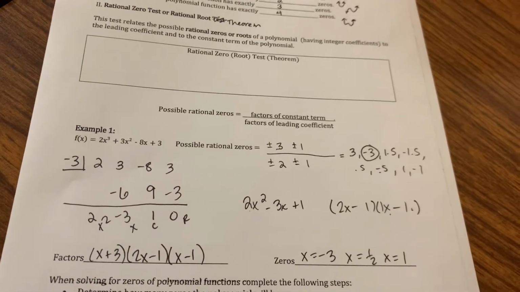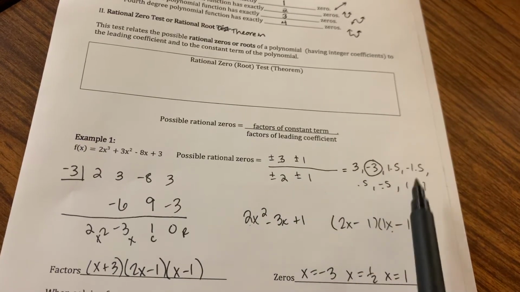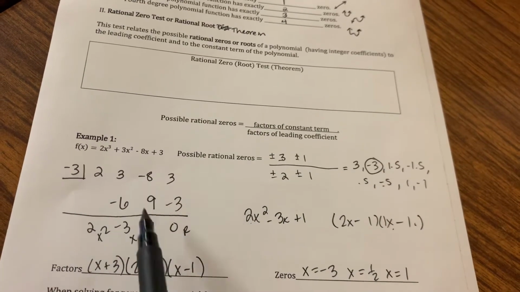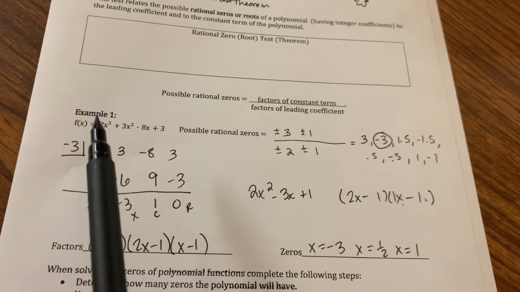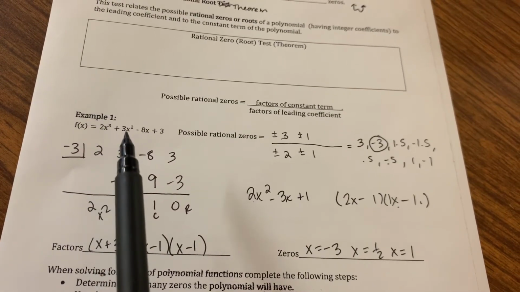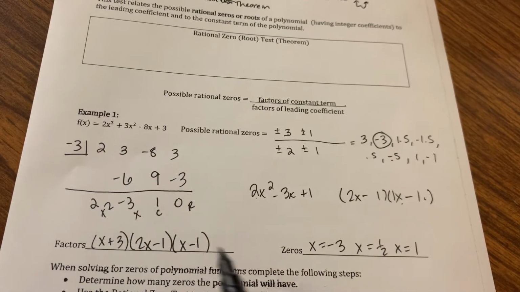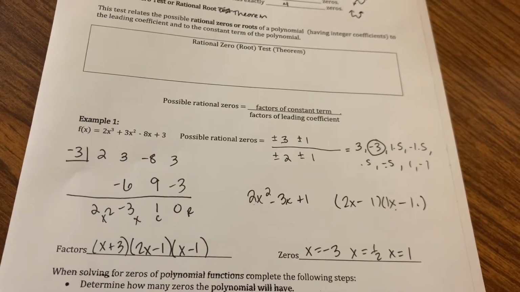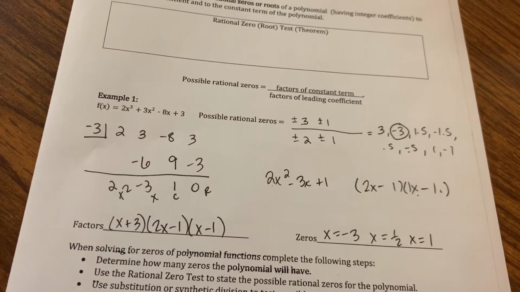So if we didn't have a graphing calculator, what we'd do is the rational zero test, or the rational root theorem: pick a number that works, keep chipping away, and find our remaining factors. Does 1 work? If I put 1 in, we get 2 plus 3, which is 5, plus 3 is 8, minus 8. Yep, it works.